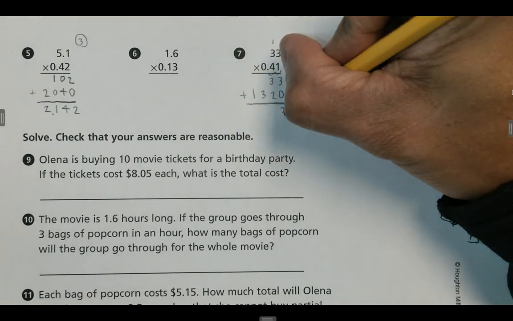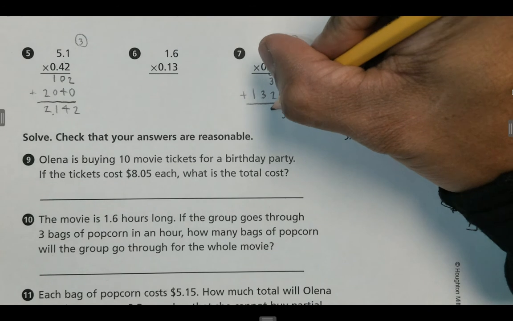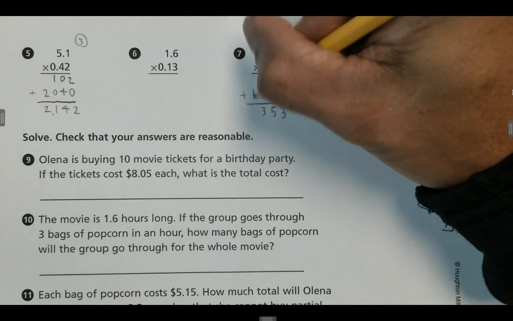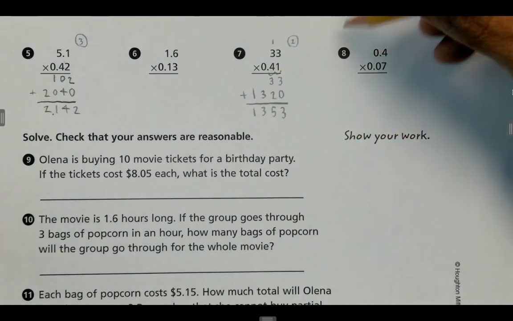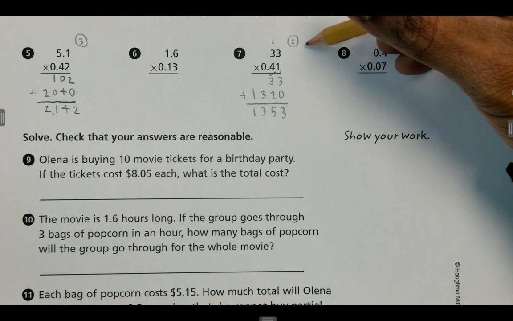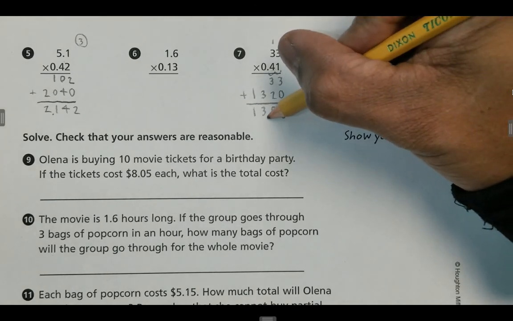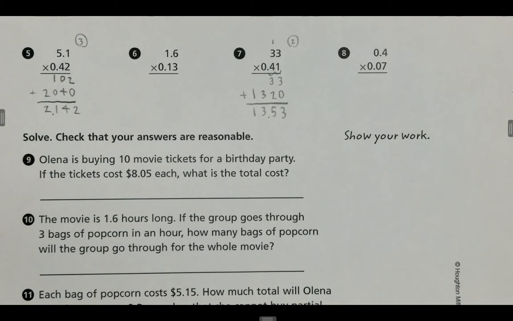3 and 0 is 3. 3 plus 2 is 5. 3 comes down, 1 comes down. And then remember to come back in 2 places from the end. Pew, pew, to reinsert our decimal point. Final answer, 13 and 53 hundredths.